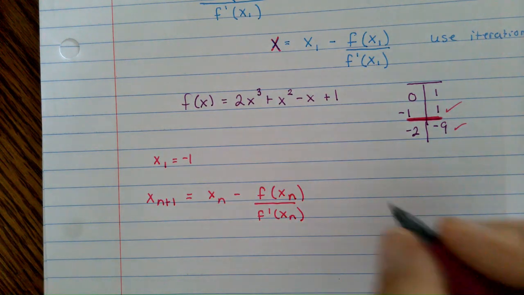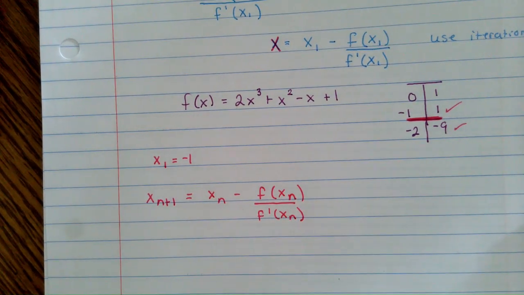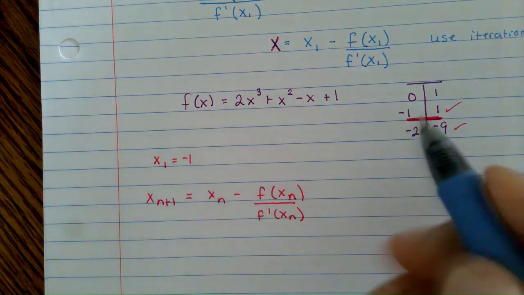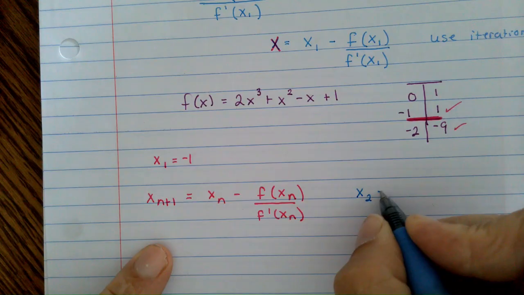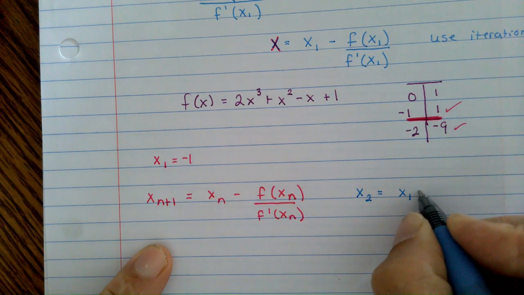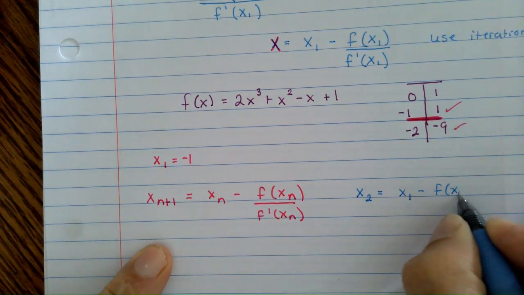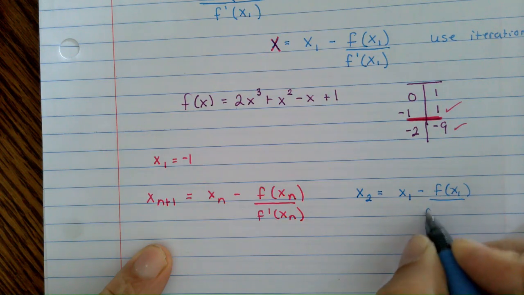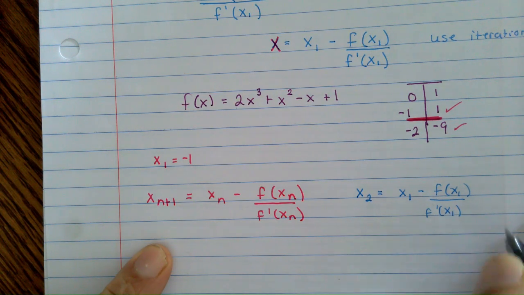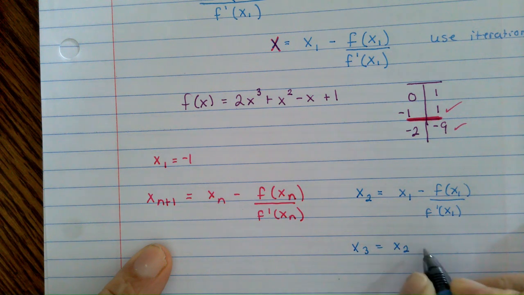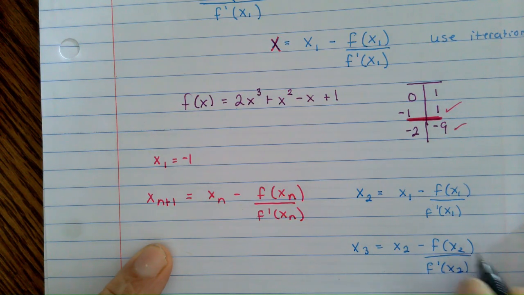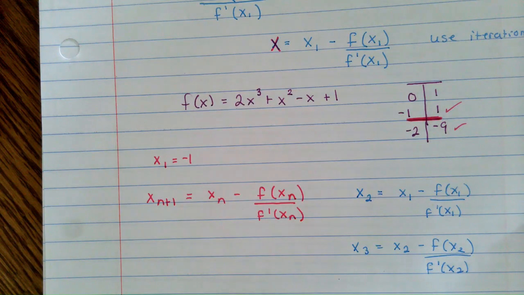So if x sub 1 is negative 1, then x sub 2 is going to equal x sub 1 minus f of x sub 1 over the derivative of x sub 1. Then x sub 3 would be x sub 2 minus f of x sub 2 over the derivative. See, this process is going to keep going. So we're just taking that last answer and putting it in.